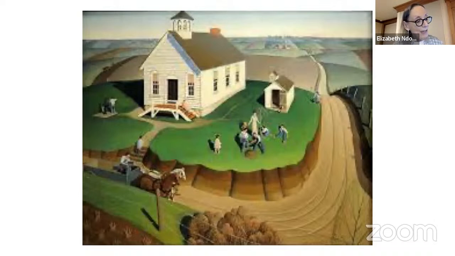And after graduating from high school, he enrolled in the Handcraft Guild, an art school run entirely by women in Minneapolis in 1910. In 1913, he enrolled at the School of the Art Institute of Chicago and performed some work as a silversmith.